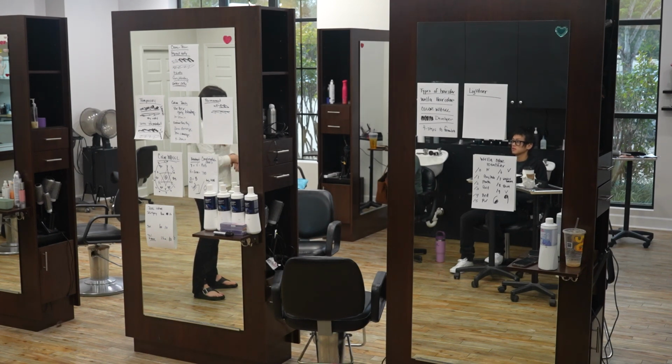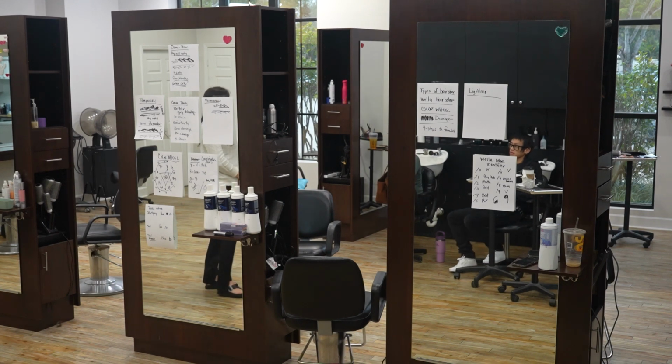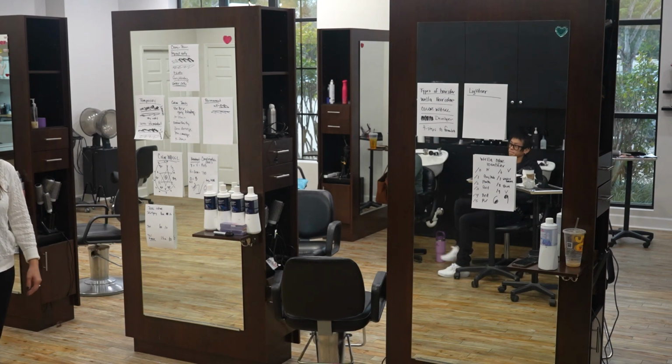Is there such a thing as permanent color with a number, like a level two, the darkest? Yes, permanent color is going to follow all the rules of the color wheel, the level system, all of that. So yes, there's a blackest black of permanent color, and there's a blondest blonde.